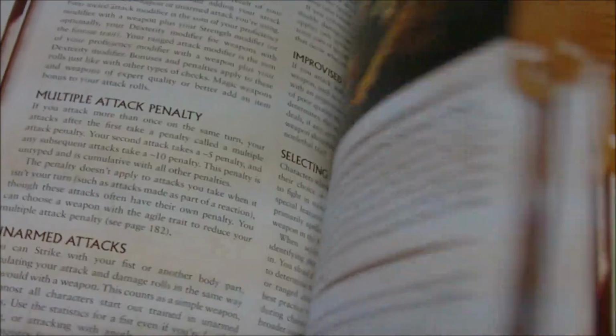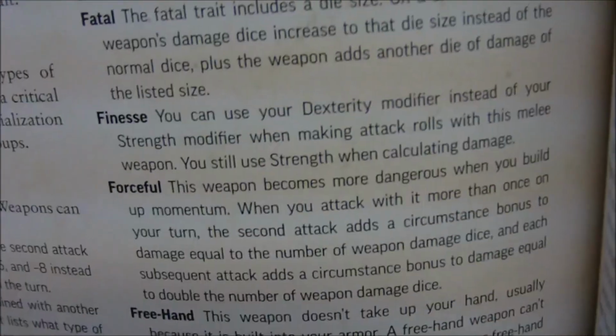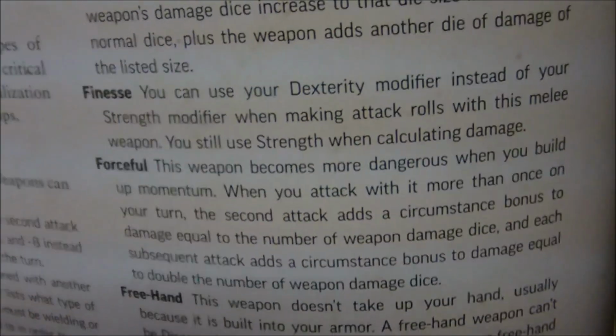So equipment, we'll look at weapons. And for weapons we've got Finesse. Finesse says you can use your Dexterity modifier instead of your Strength modifier when making the attack rolls with this melee weapon. You still use Strength when calculating the damage. And there's also composite bows as well, which I can add my Strength bonus to the damage on.